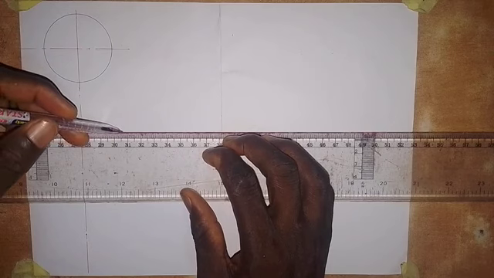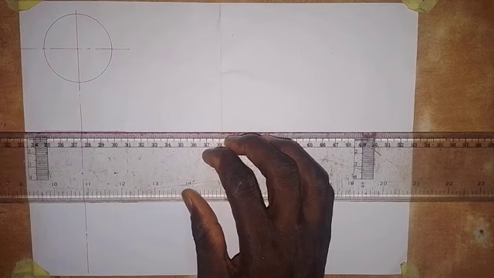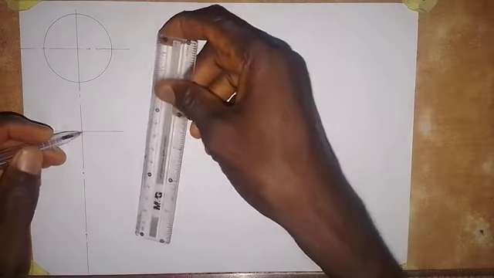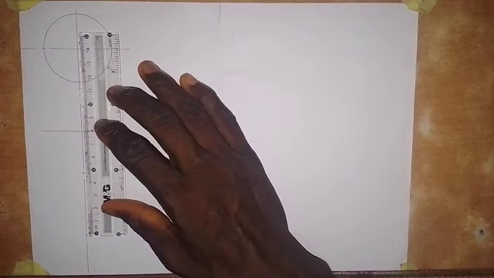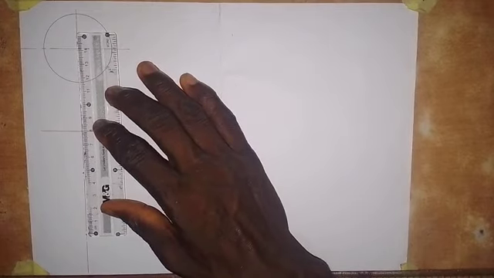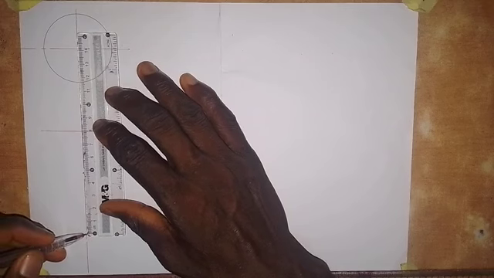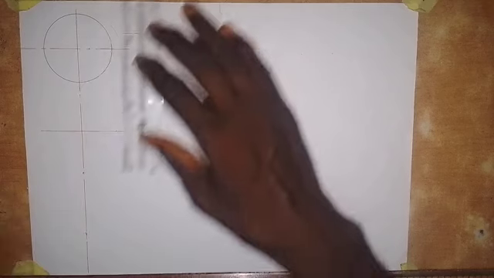So I'm going to draw a horizontal line here. From this point on the horizontal line, I will take a measurement of 80 millimeters down, because the height of the vertical cylinder is 80 millimeters. So this is 80 millimeters.